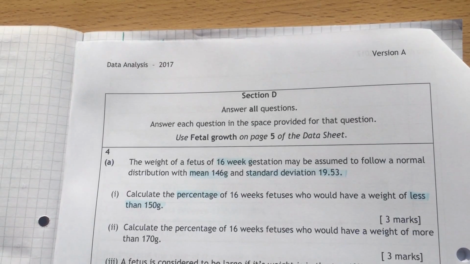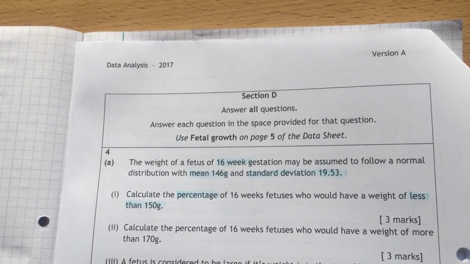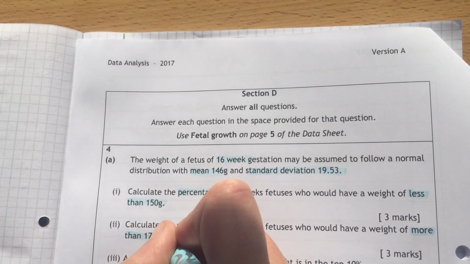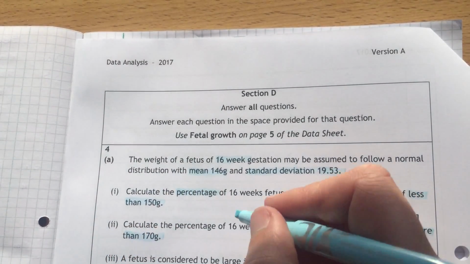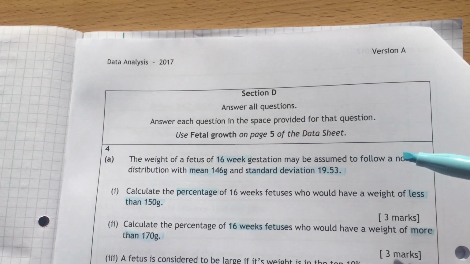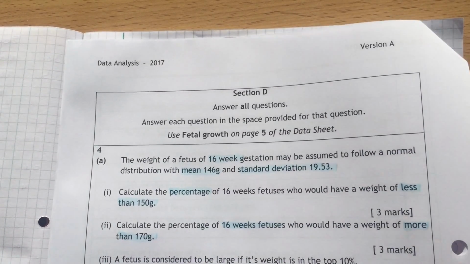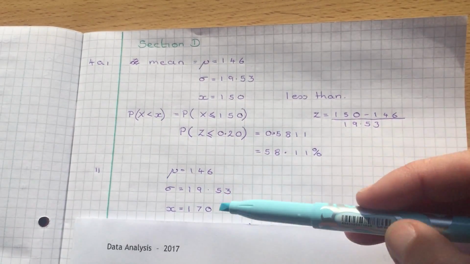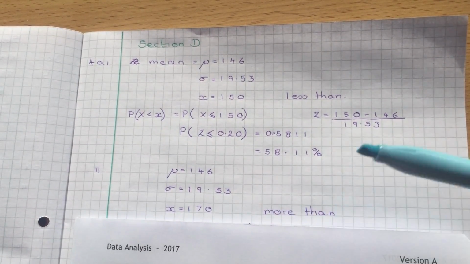Okay, in our second question, we have a weight that is more than 170, but because we're still dealing with the 16-week fetus, we can still use the same information from above. So exactly the same way: mean, standard deviation, 170 and more than.